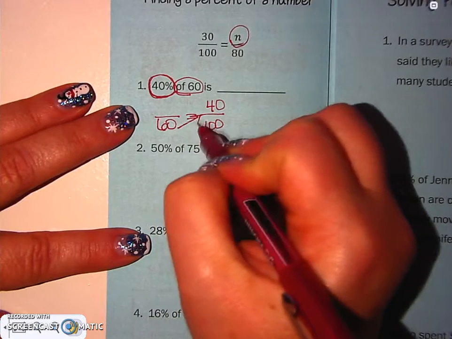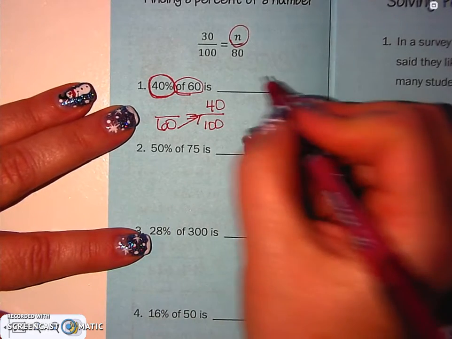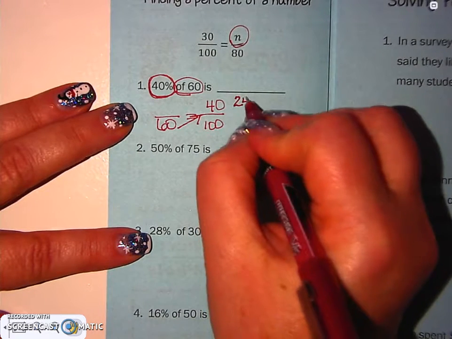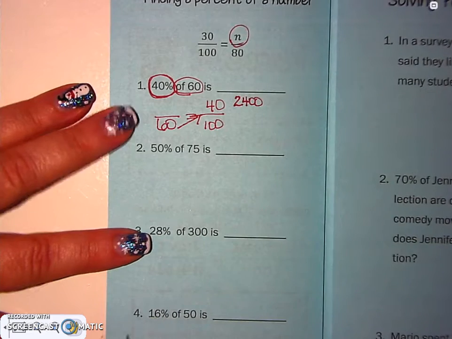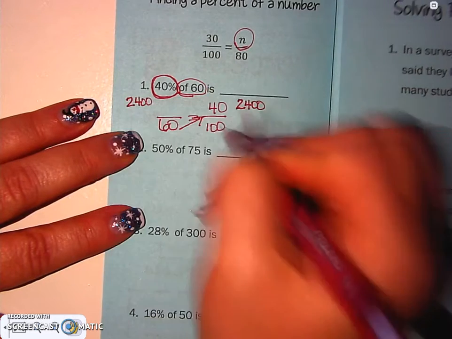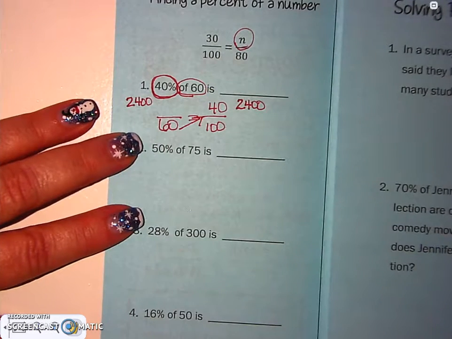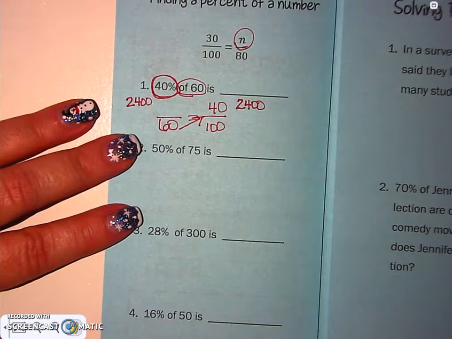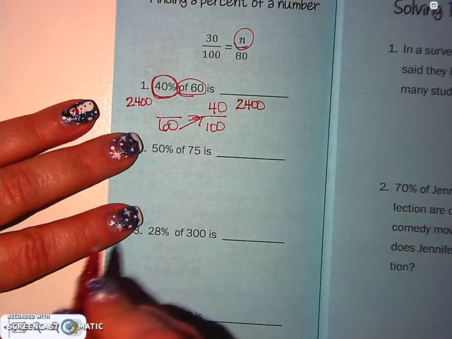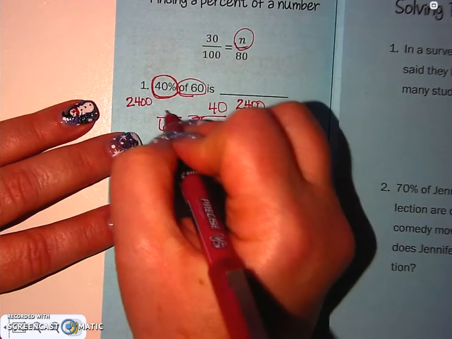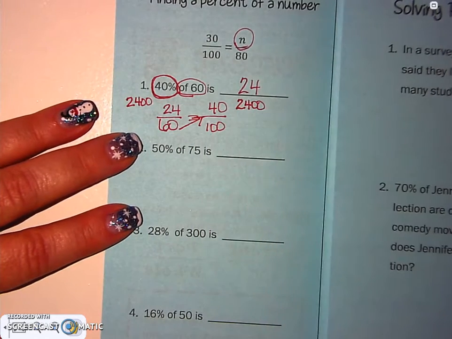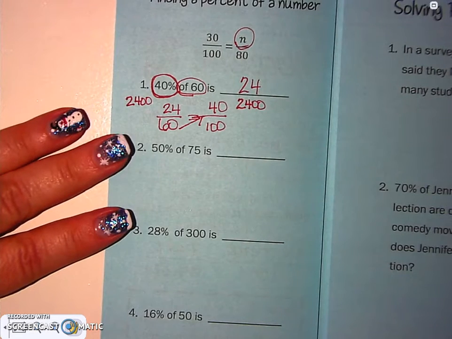Yes, I'm going to cross multiply. 60 times 40 is 2,400. And so this way I would get 2,400. So 100 times something is 2,400. How do I figure out what that something is? Divide 2,400 divided by 100, and that gives me 24. So the part that's missing is 24. 40% of 60 is 24.